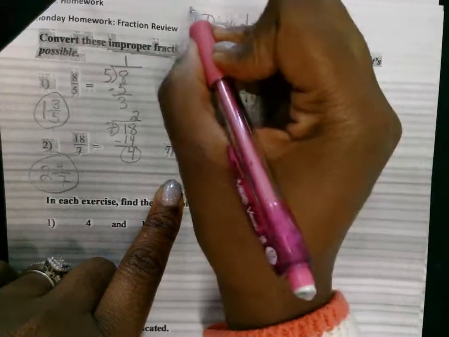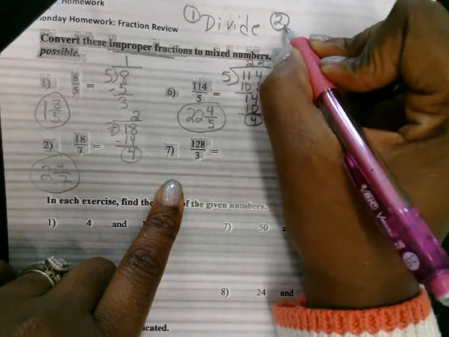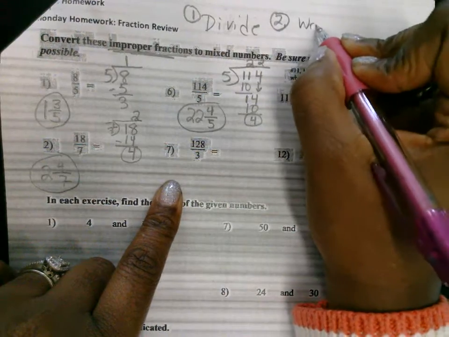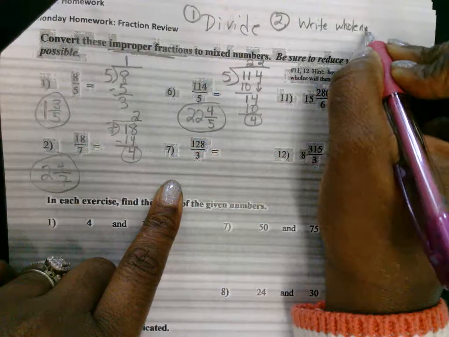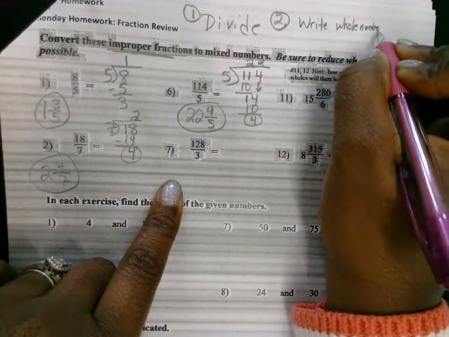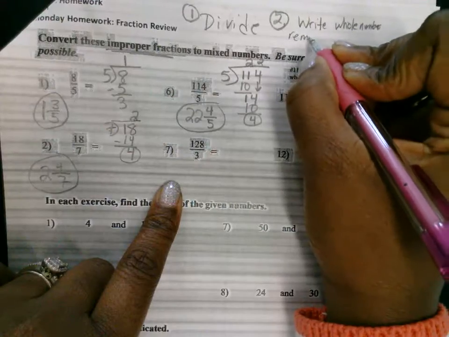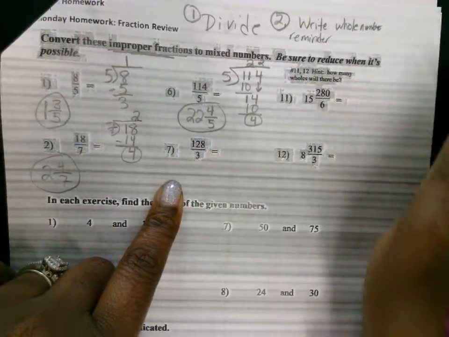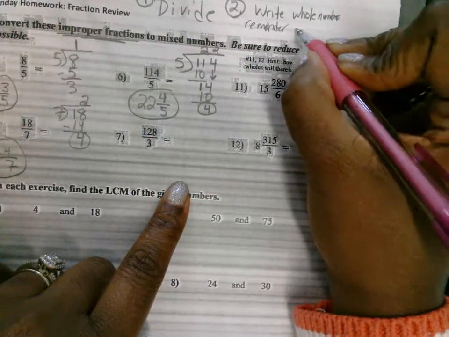Okay, so first you're going to divide. After you divide, you write your whole number. Your remainder is going to be the numerator.